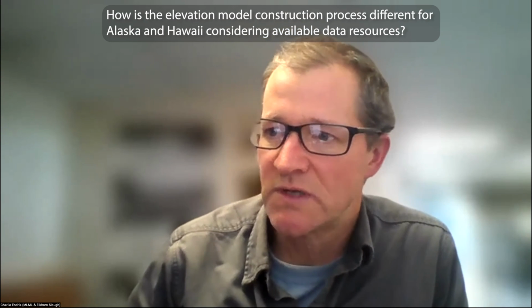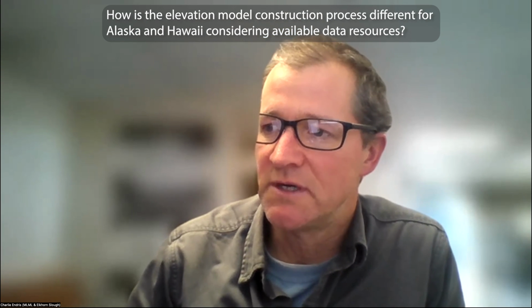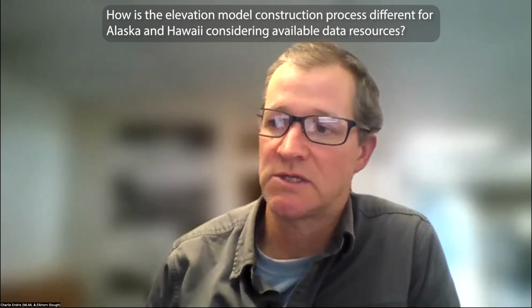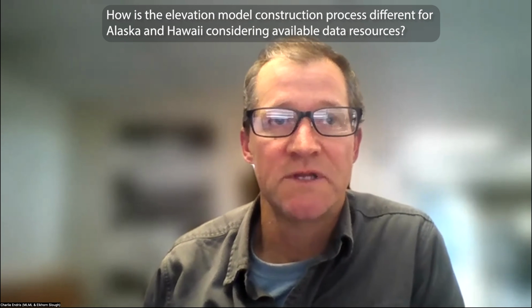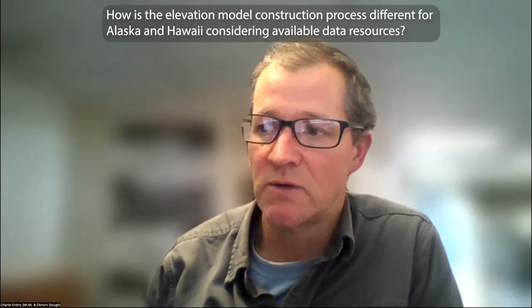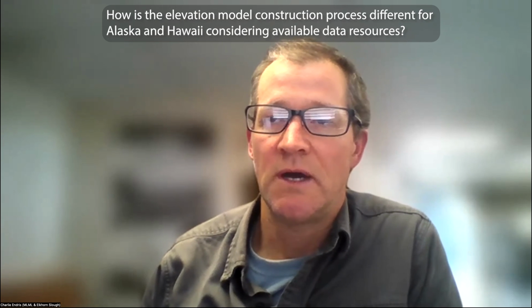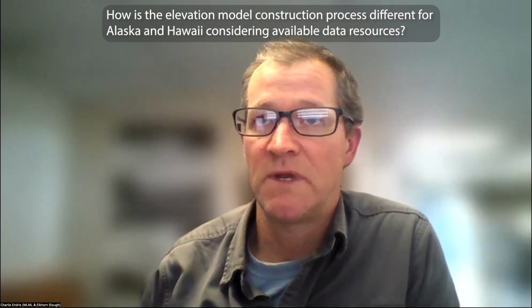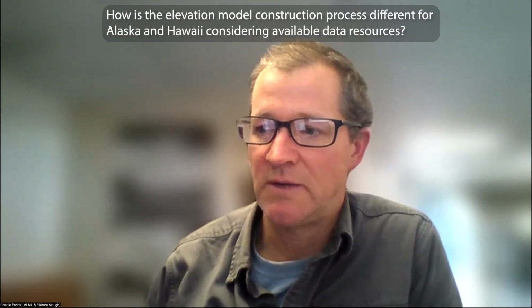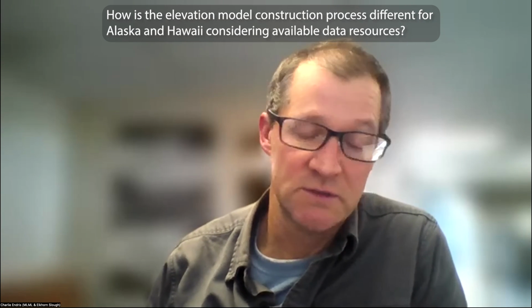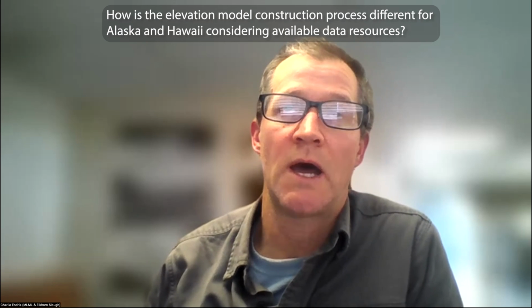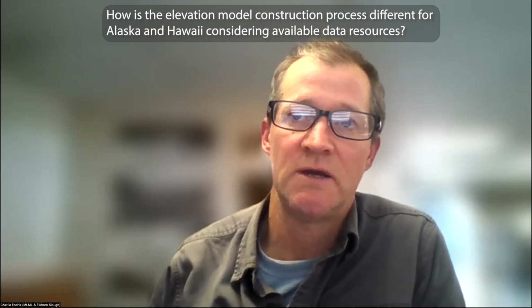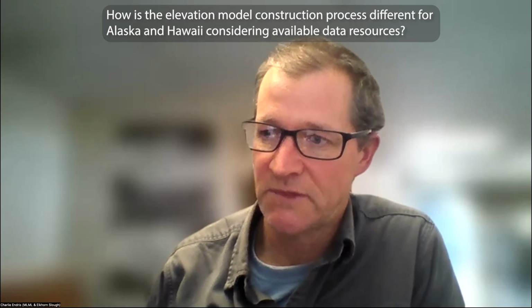Next one, I think I could tackle. How is the elevation model construction process different for Alaska and Hawaii, considering available data resources? So that's a good question. I didn't get into that in the talk. Alaska was definitely a challenge. They had some older LiDAR we could use for half of the bay up there where the NERRS is. And so that was for the northern half of the bay. I remember for the southern half of the bay, I think Steve Baird and his team had mapped using aerial imagery, because there was no good high resolution digital elevation model for that area. I think 10 meters was the minimum.